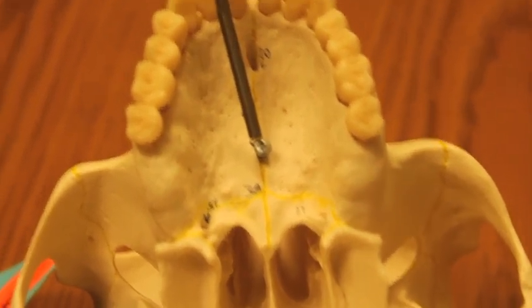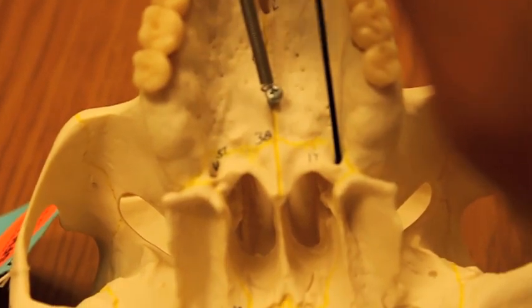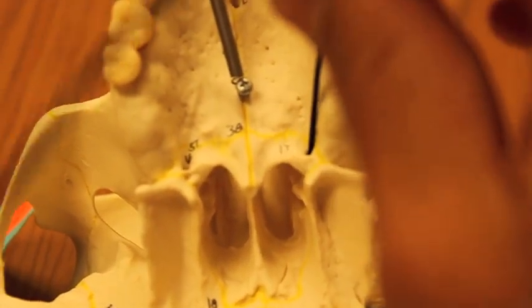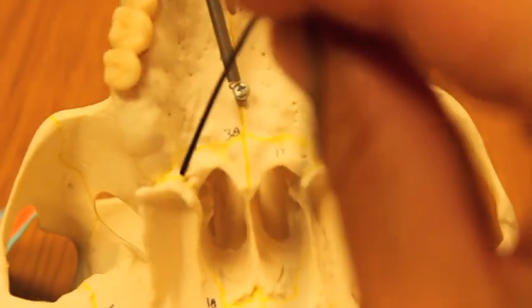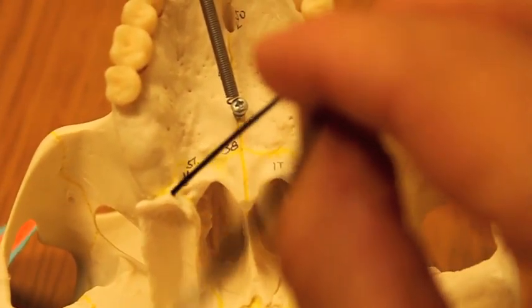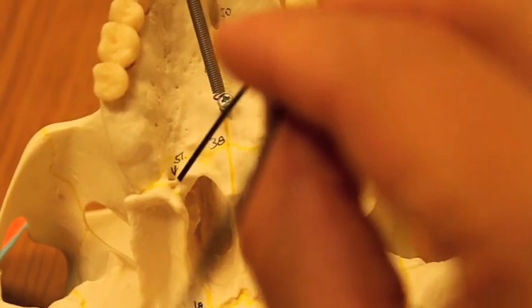Then you have your greater palatine foramen, which are right here. This is also a greater palatine foramen. Your lesser palatine foramen are just behind those. Usually you have two, though this model shows just one.